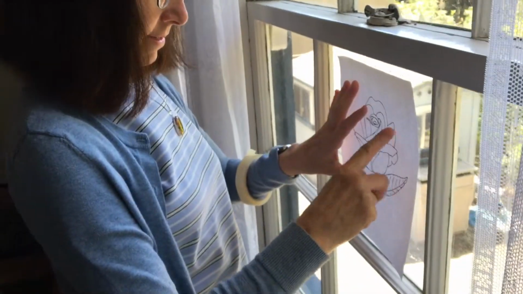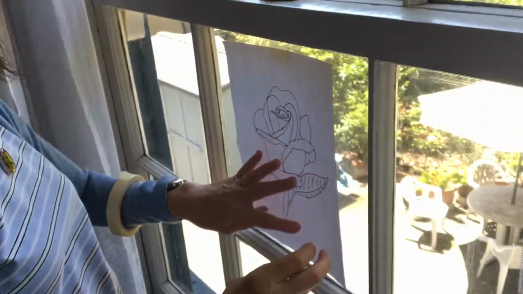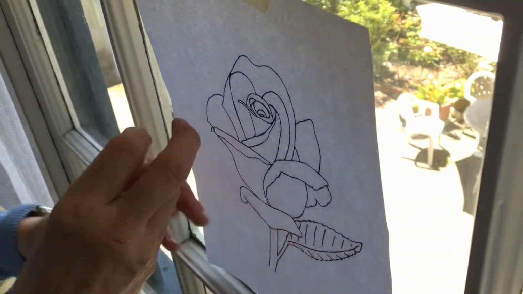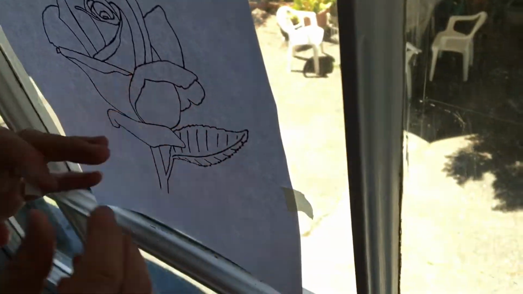And then I'm going to tape it to my window. I can just tape it in a couple spots like that.